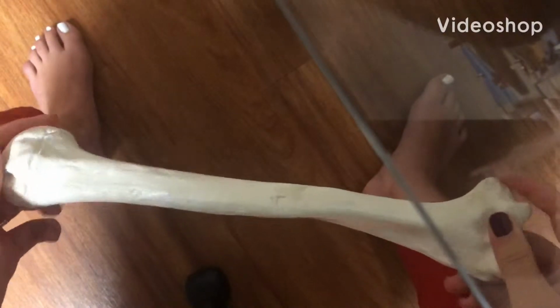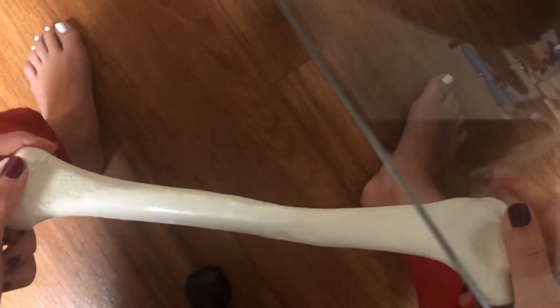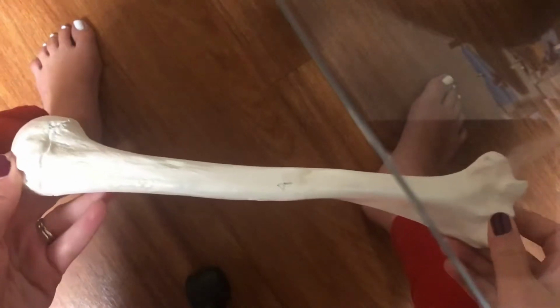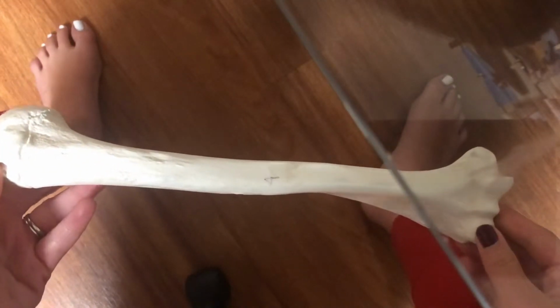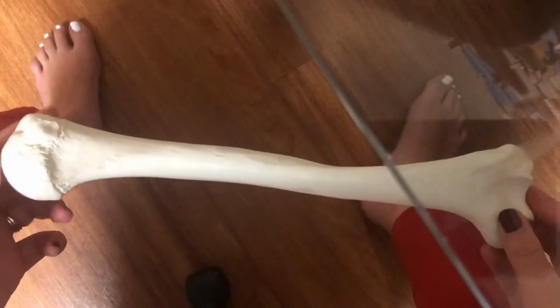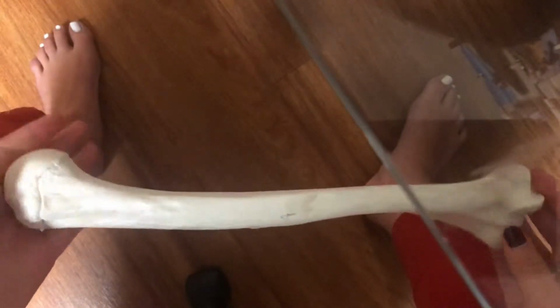This is the humerus. From certain bone markings, we know that this is our anterior surface. And then this is our posterior surface. And we'll explain the reasoning behind that in just a few minutes.